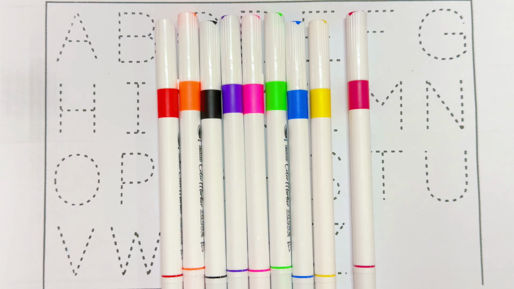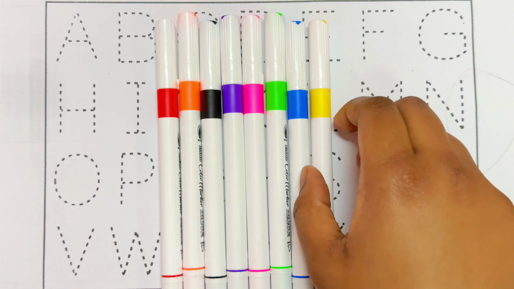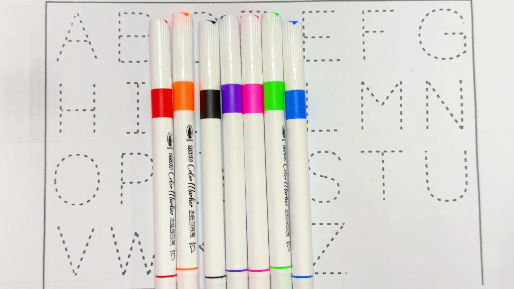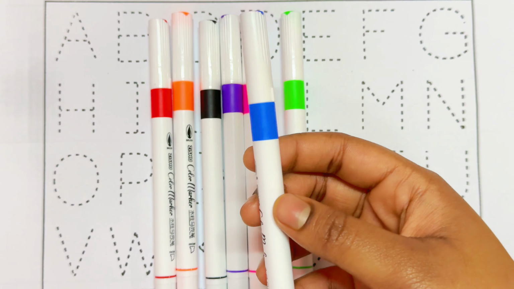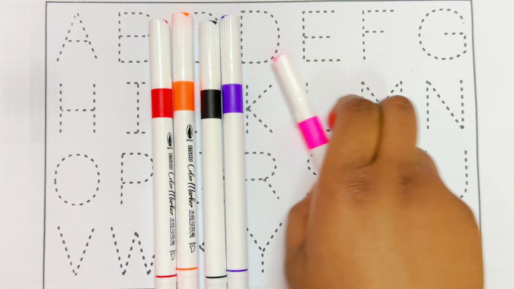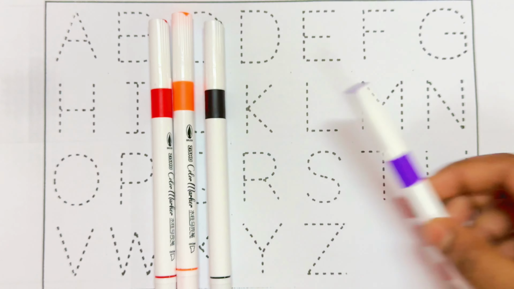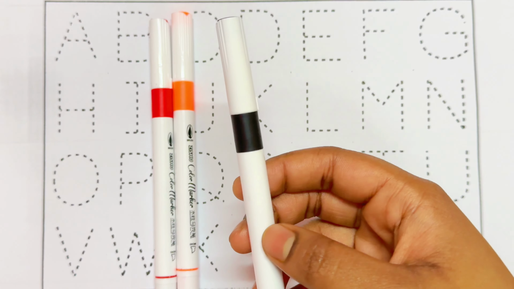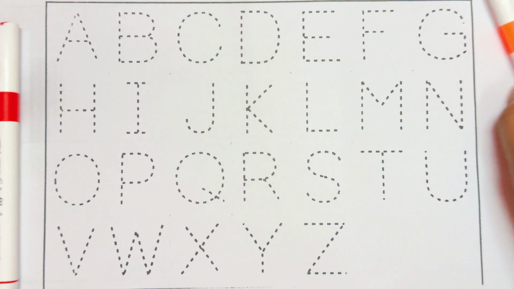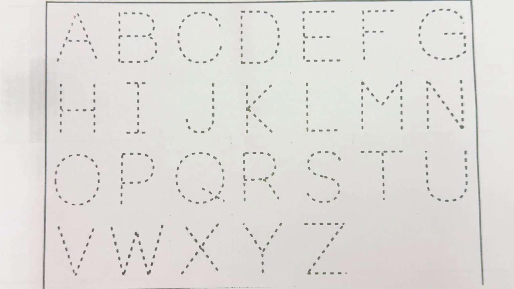Let's learn some color names. Purple color, yellow color, blue color, green color, pink color, violet color, black color, orange color, red color.